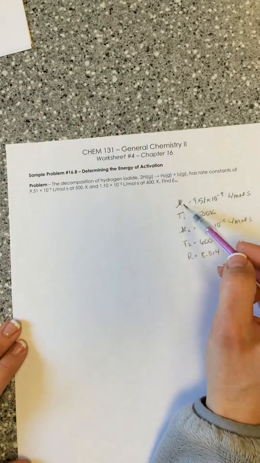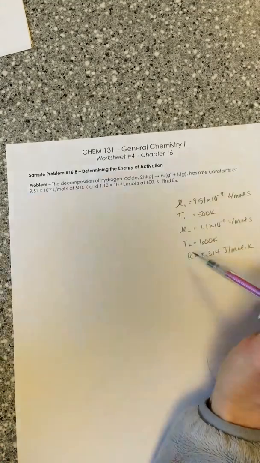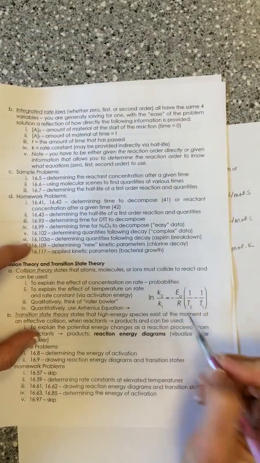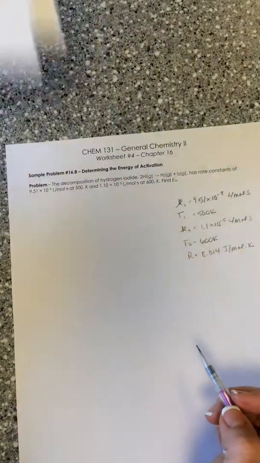Okay, so looking at this problem, again, we've got two rate constants, two temperatures, and an R value. You'll always be given equations. It should jump out at you: here's what I want to solve, activation energy, and I'm given the rest of the parameters. So that's the equation that I want to use.